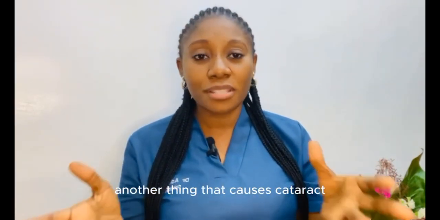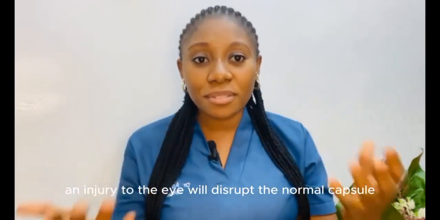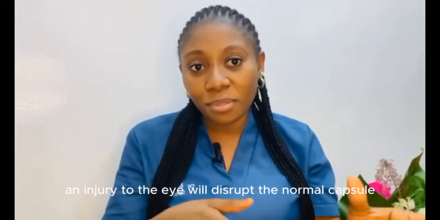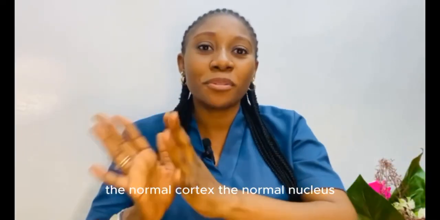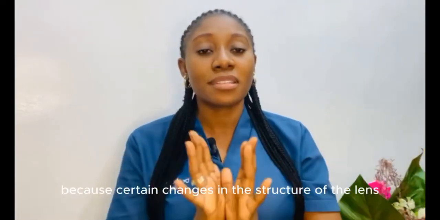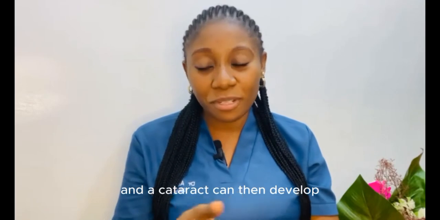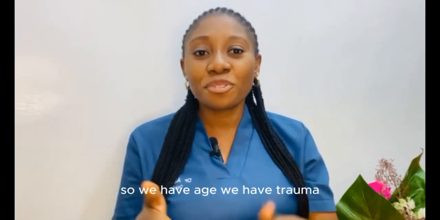Another thing that causes cataract, especially in children, will be trauma. So yes, an injury to the eye will distort the normal capsule, the normal cortex, the normal nucleus. The lens is no longer intact, and this damage will cause certain changes in the structure of the lens, and a cataract can then develop. So we have age, we have trauma.